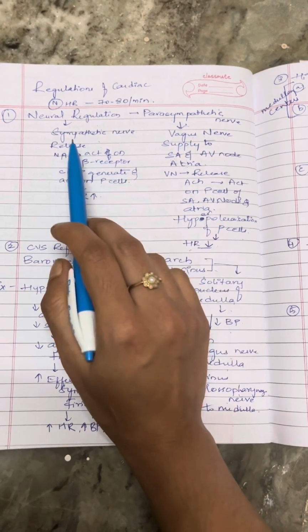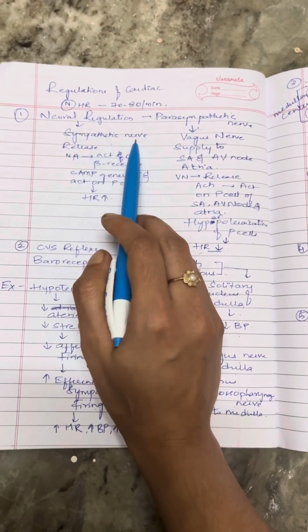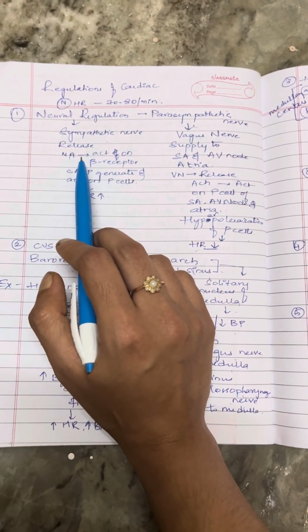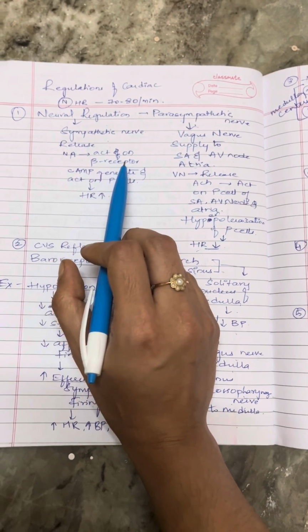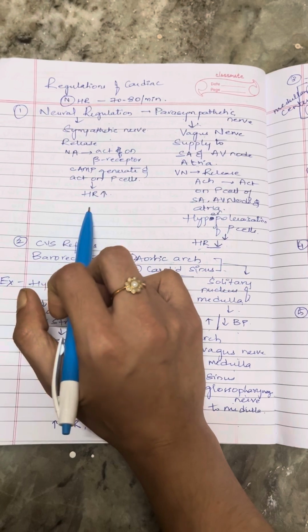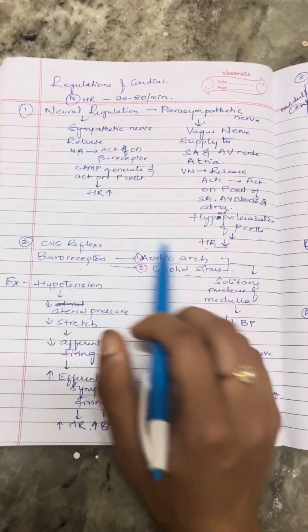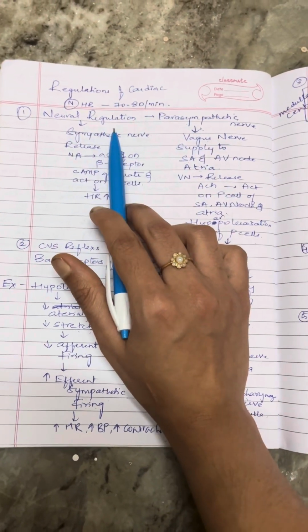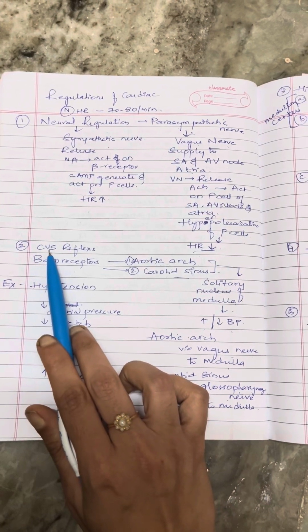In the same, opposite way, the sympathetic nerve releases norepinephrine, noradrenaline, which acts on the beta receptors. It generates cyclic AMP and acts on the P cells and increases the heart rate. This is one type of regulation which happens in your body, and the other one that we are going to talk about is the reflexes.